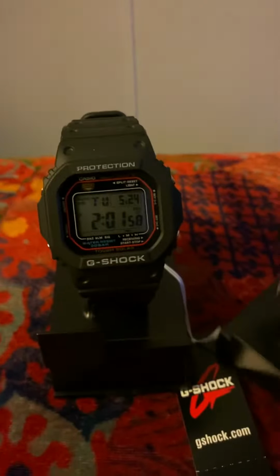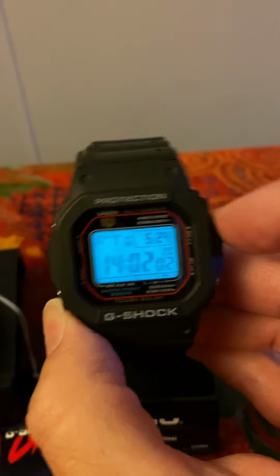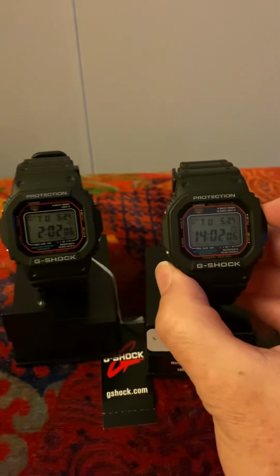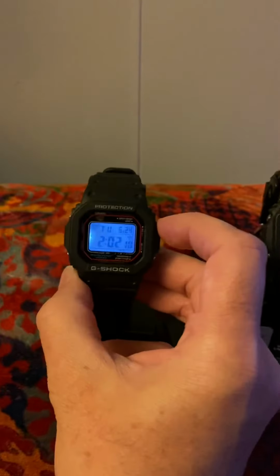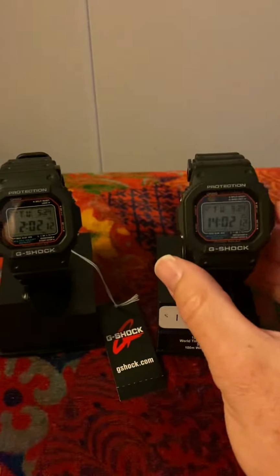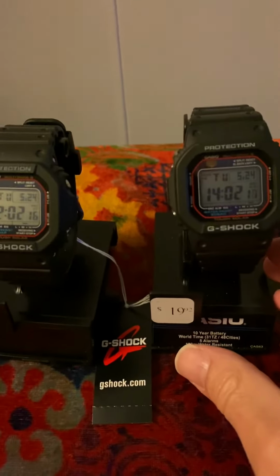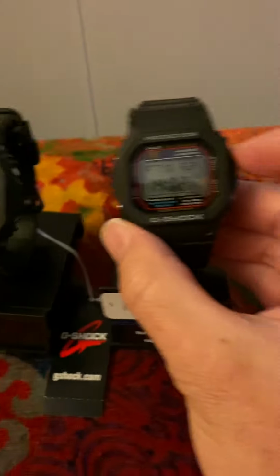an LED light on the updated model, whereas it's an electroluminescence on the older model. You can see the differences there. I actually quite like the electroluminescence version better than the LED version.